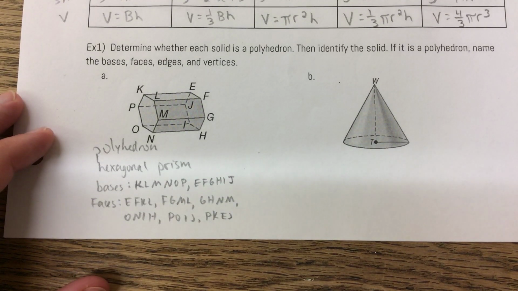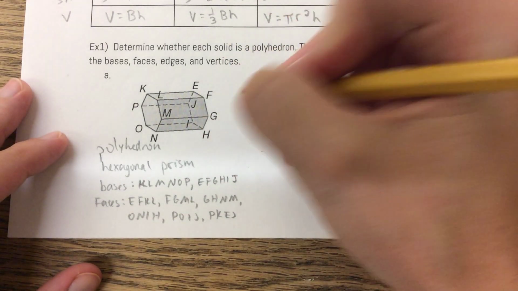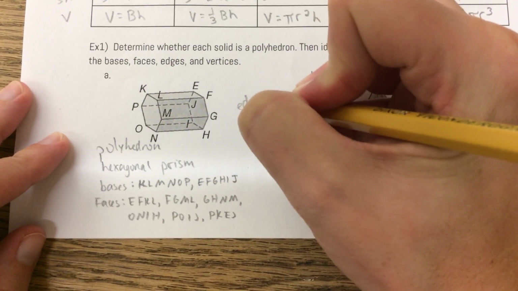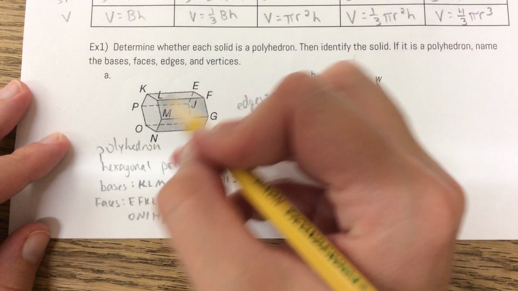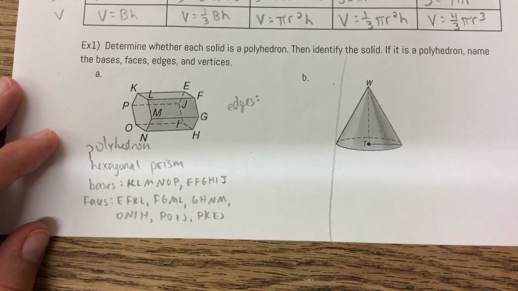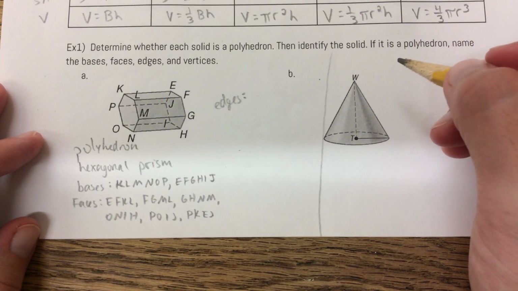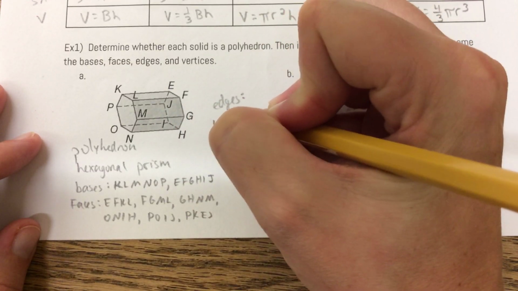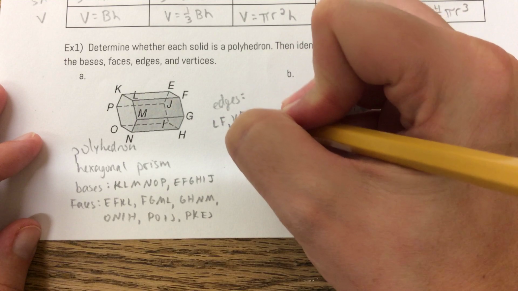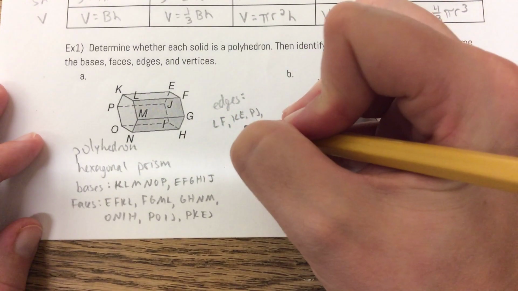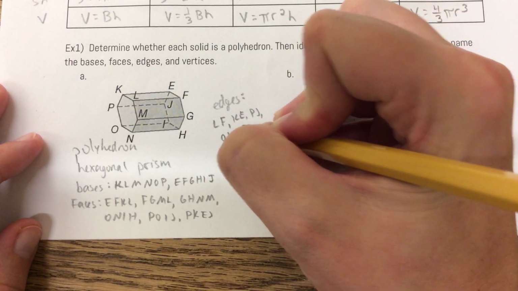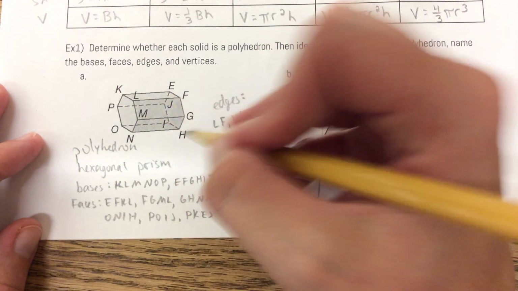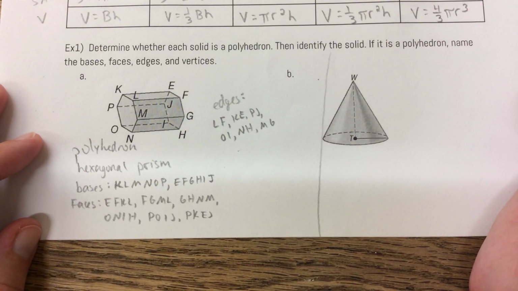Whew, this is going to be a little bit of a long one. Edges. I'm running out of room too. Draw a little line here. So my edges, there are a lot of them. Every single one of these is an edge, any straight line on here. So I have LF, KE, PJ, OI, NH, MG. So those are the 6 that would go around the outside.